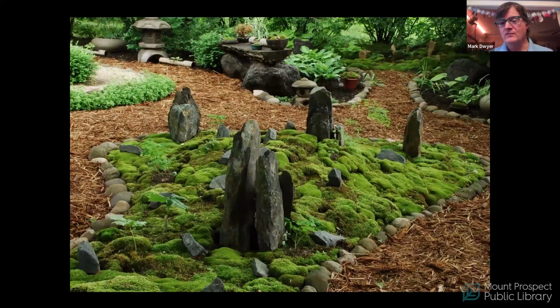There's the moss garden for, pardon me a second. Sorry, one of my cats is going bonkers over here.